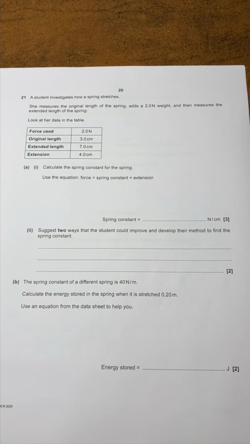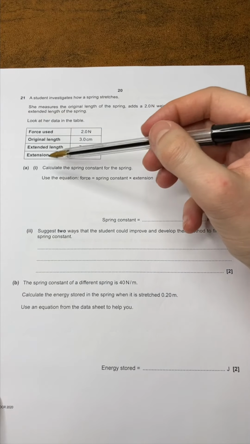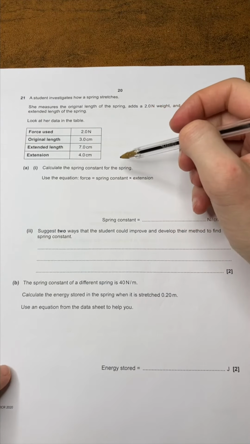Question 21. A student investigates how a spring stretches. She measures the original length of the spring, adds a 2.0 Newton weight, then measures the extended length of the spring. Look at the data. Okay, I will. 21A part 1. Calculate the spring constant for the spring.